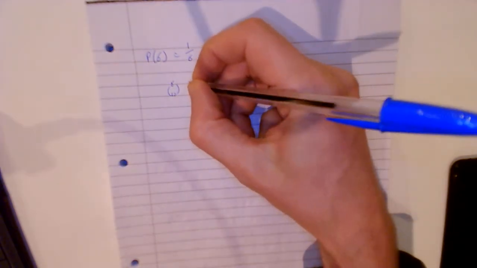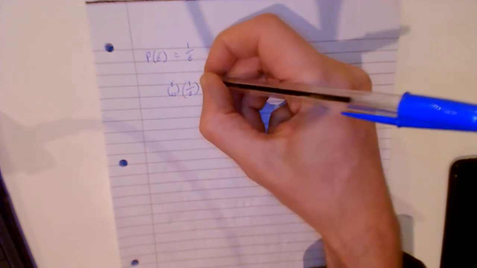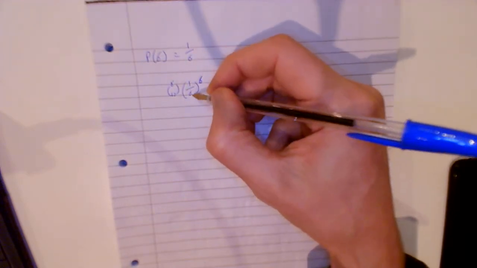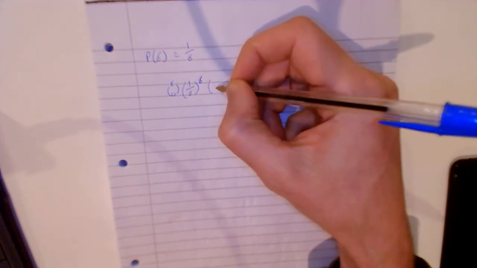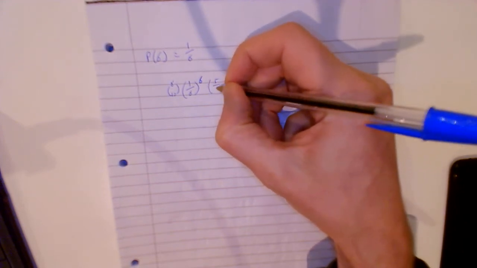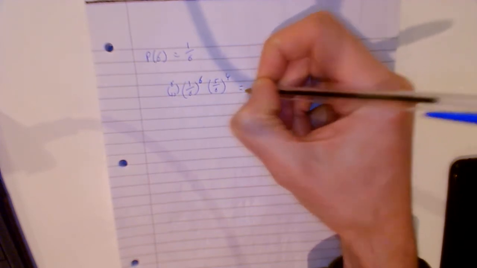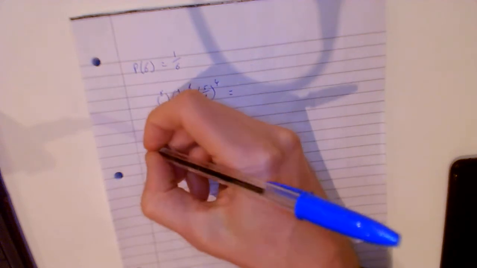Then we go to the probability of getting that 6, which would mean we're expecting to get 6 sixes. And then the probability of not getting a 6 is 5/6. And then there's going to be 4 of those. That would be your answer. If I said to you, what is the probability of getting at least 1 six?